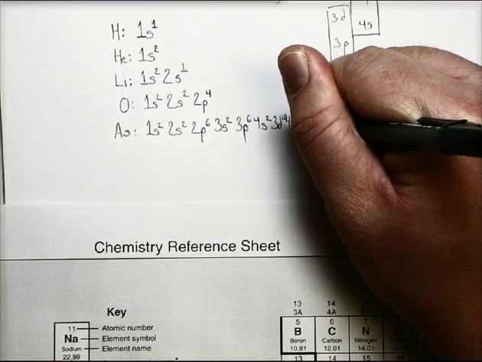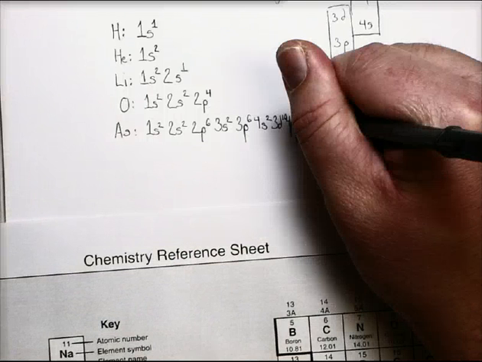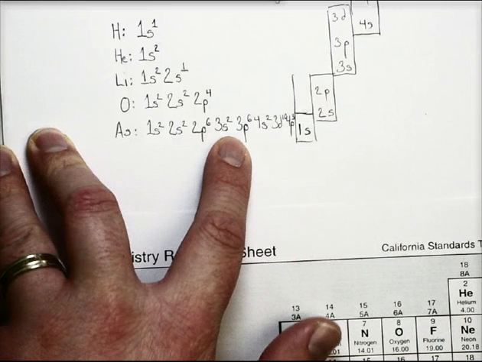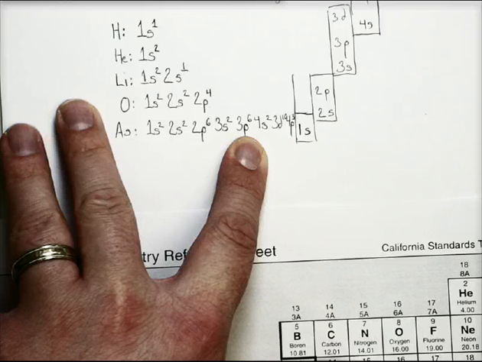And so for arsenic, 1s2, 2s2, 2p6, 3s2, 3p6, 4s2. The 4s comes before the 3d, then 3d10, and then the 4p sublevel.